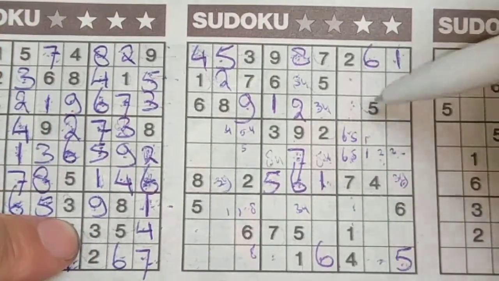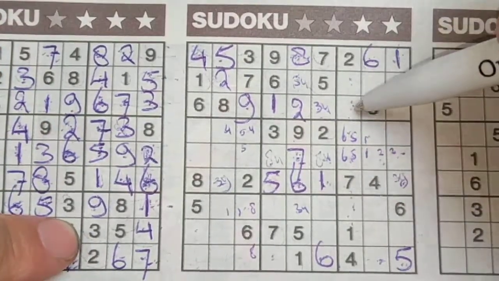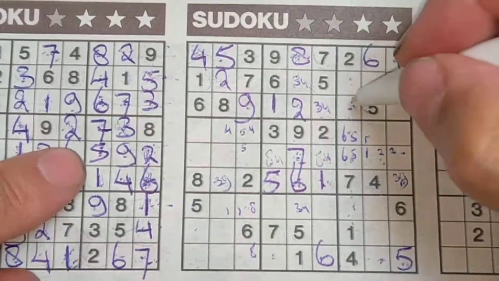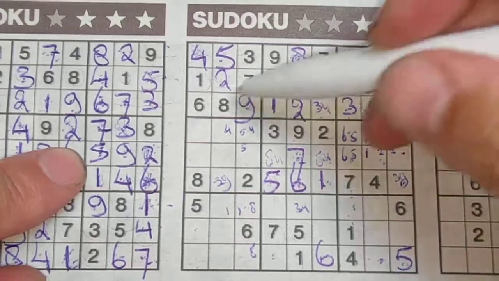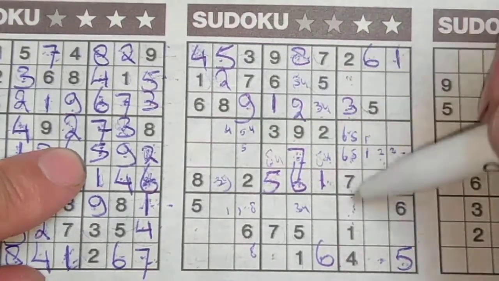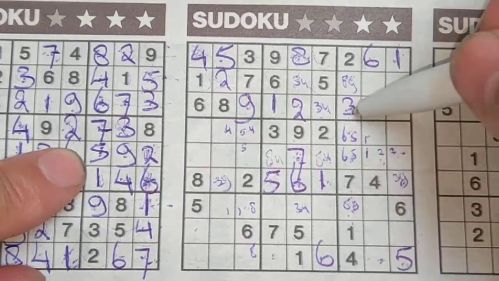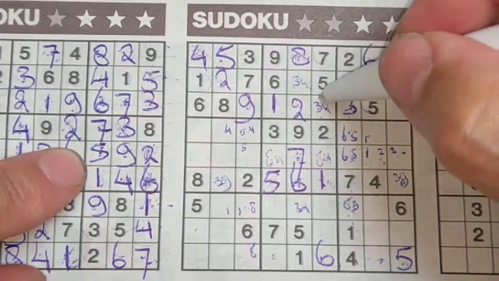4, 5, 6, 7, 8, and a 9. We have an 8 and a 9 here, so this should be a 3. 8, 9, and a 3. These two, 8 and a 9. We have a 3 here, so this cannot be a 3 anymore. This should be a 4.